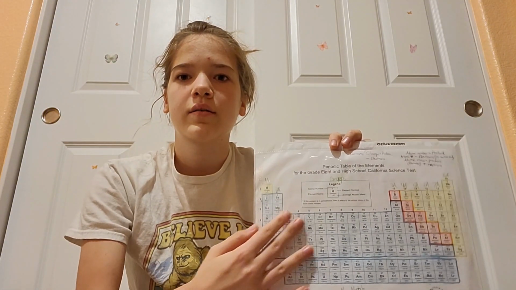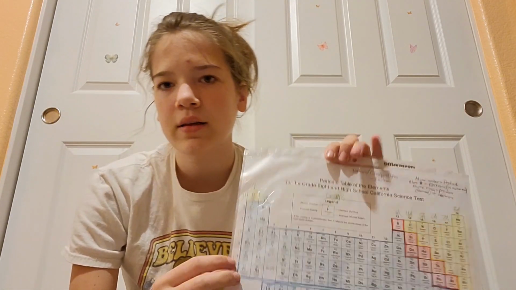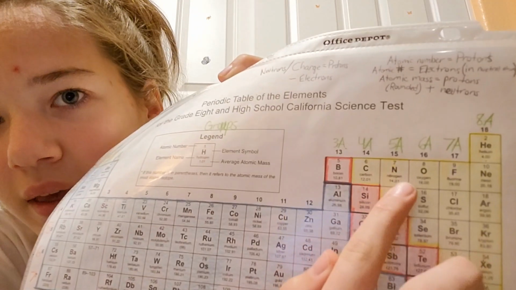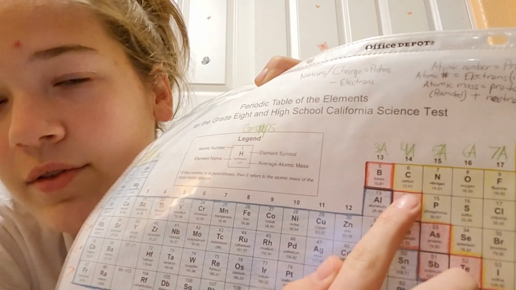Another interesting thing is that there are groups of elements, except for in the middle portion here, going from 1A to 8A. And what this can tell us is how many valence electrons, which are the electrons on the outermost ring of the shell, it has. So if we're looking at carbon, it's in group 4A. So it'd have 4 valence electrons on the outermost shell.